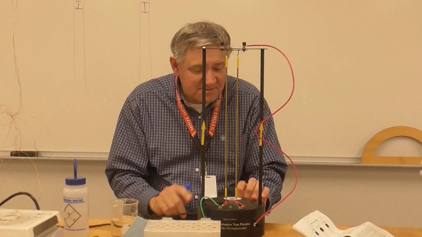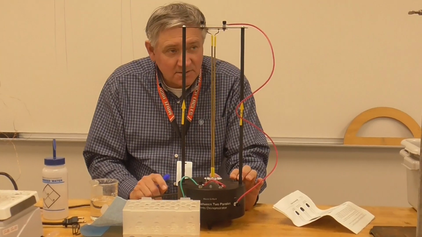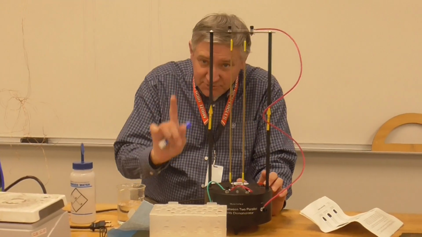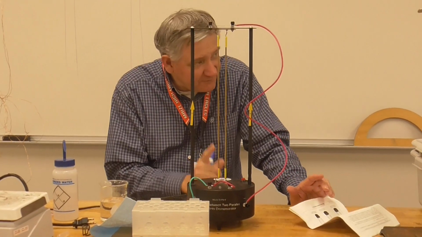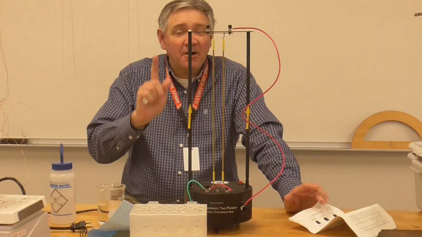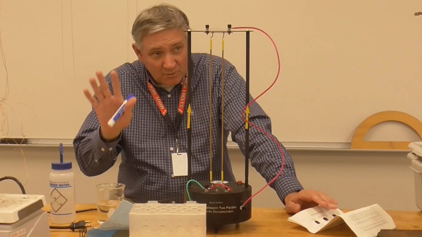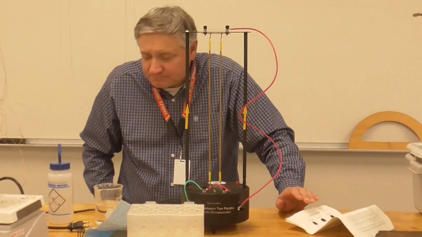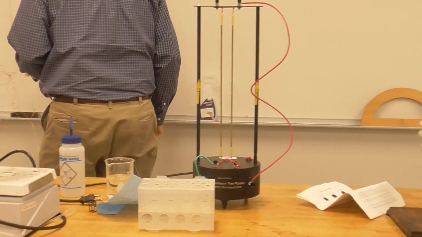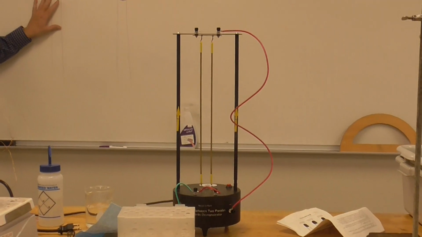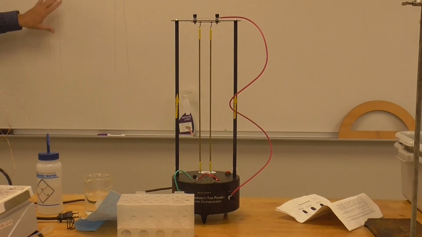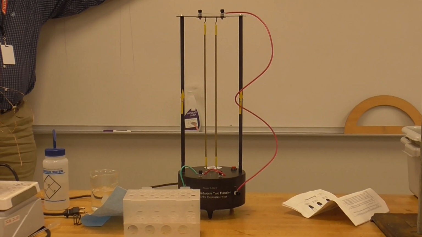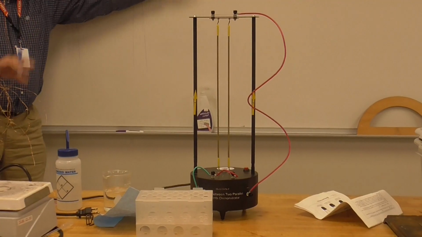So here's the first thing: likes, when it comes to currents, attract. Now we have to figure out why. This is going to be a four-step process. We're going to start with this current over here. Don't worry about this one. Act like it's not there.